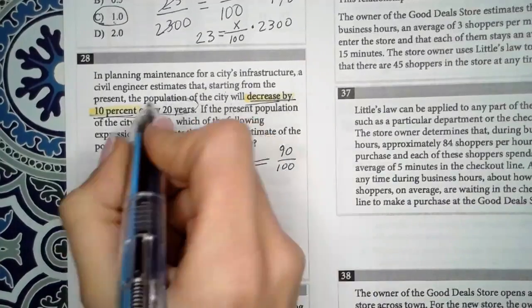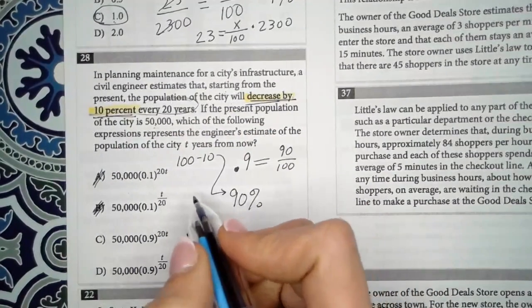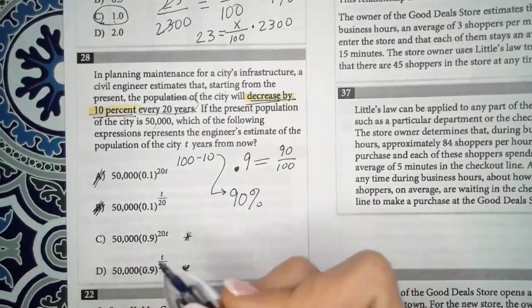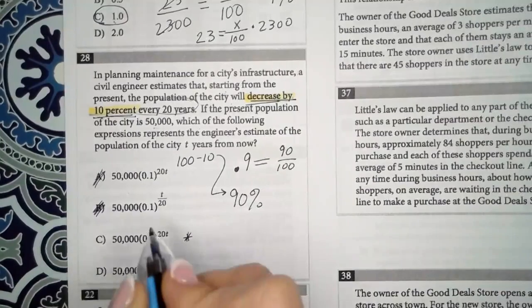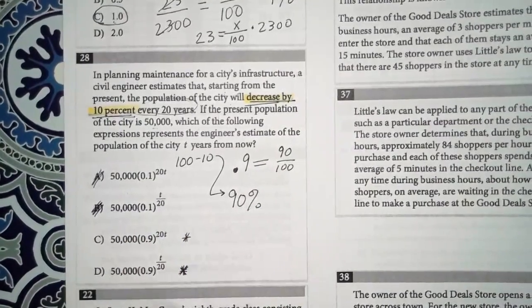But there's the 20. Ready? The population is going to go down 10% every 20 years. How long will it take for it to go down 10%? Okay, if I plug in 20 for time, look at my choices.